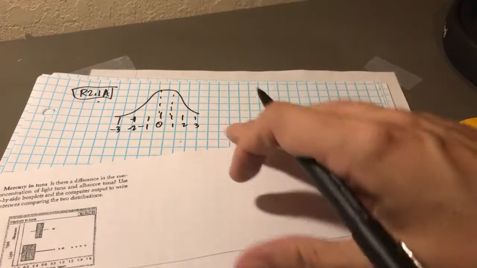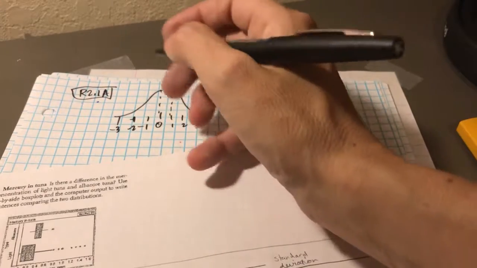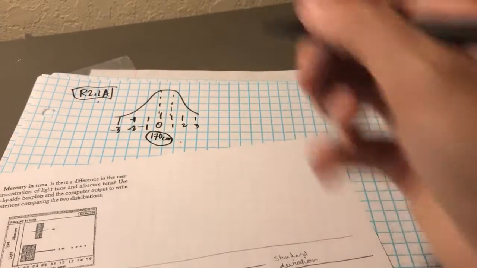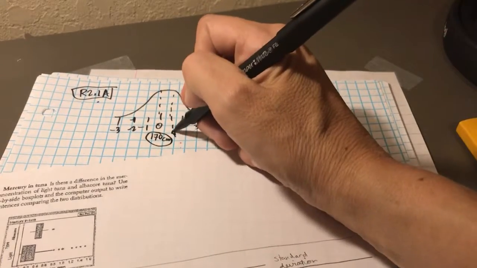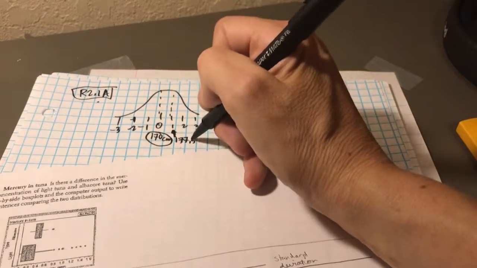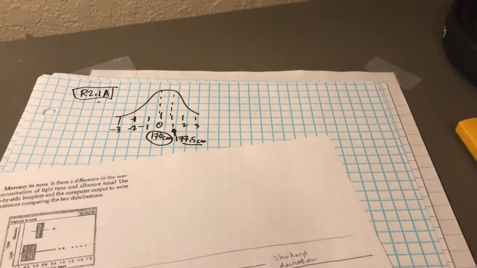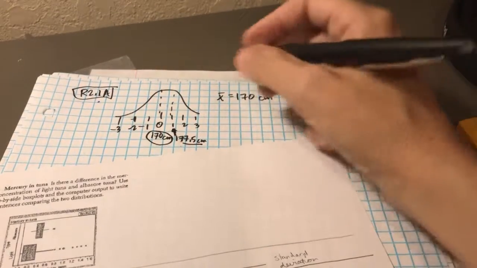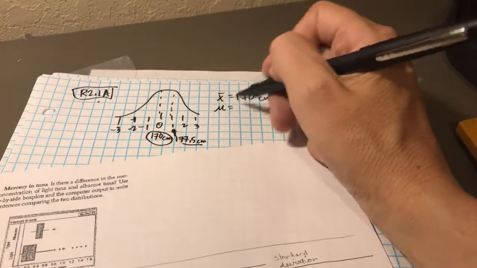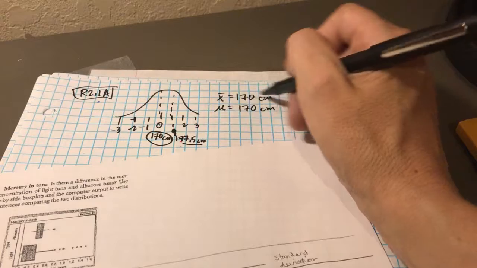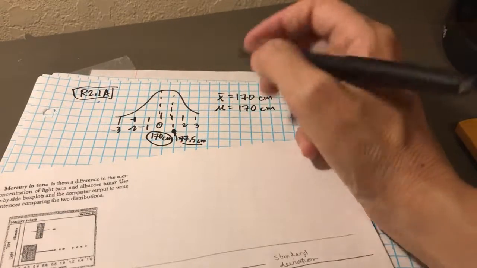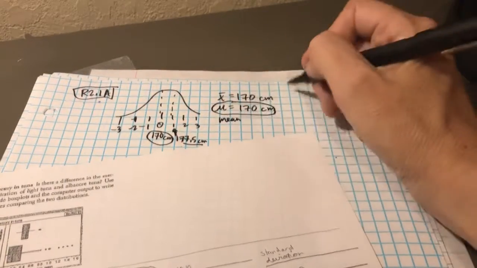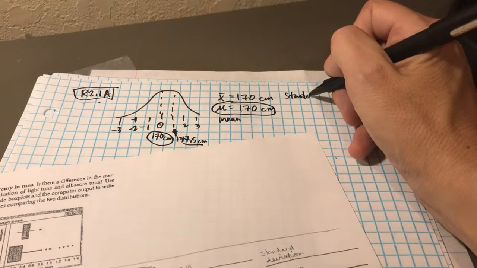Now, they also said that the z-score of 0 corresponds with 170 centimeters. So they're basically saying the average 15-year-old male is that height, and they're telling us this number is 177.5 centimeters. So ultimately, what they're saying is x bar, or we also call this mu. If it's all the population data, we would call it mu. If it's just the sample, we call it x bar. That's the difference between this notation. So it looks like they're looking for the mean. Either symbol would have been okay for me. That's the mean. And they also want the standard deviation.